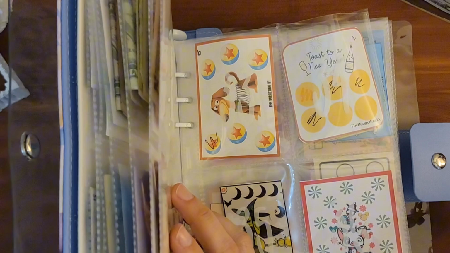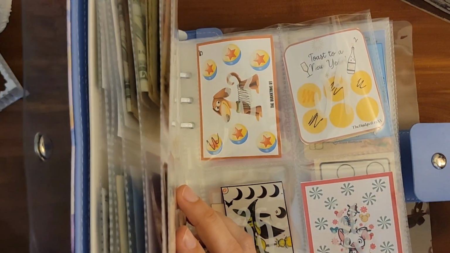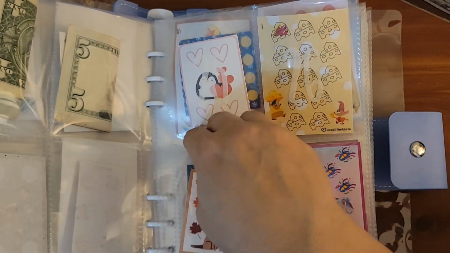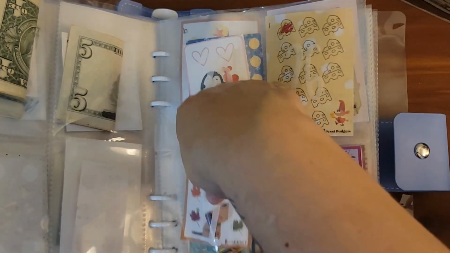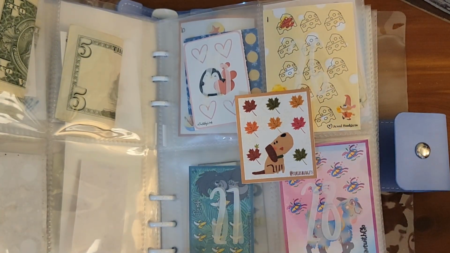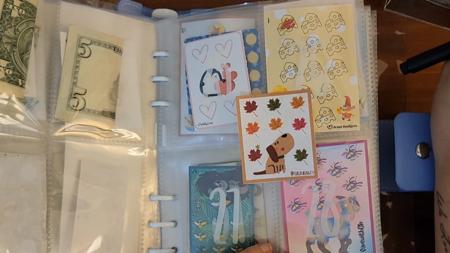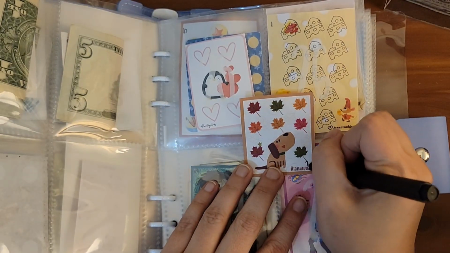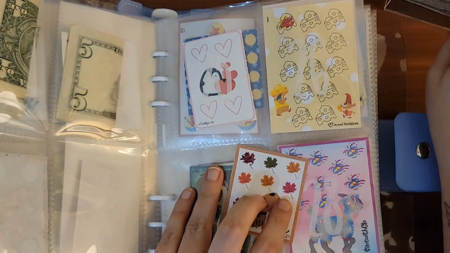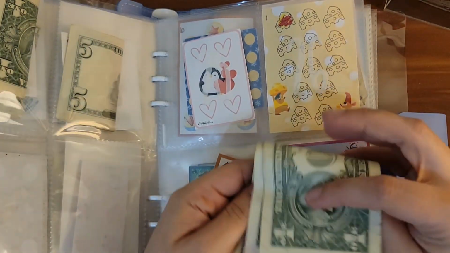Okay. 27. 27 is going to be new. This is from Toria's Budgets, and we have a cute little puppy with his fall leaves. Let's go ahead and do 2. So 1 and 2.